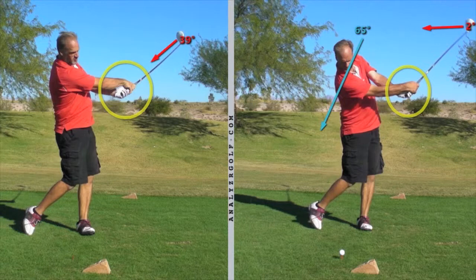When the face angle is in the position it is on the right, that is an indication that you have a slow rate of closure going on through impact. When you see the face position on the left, and obviously see the look of your hands and forearms on the left, that is certainly evidence and a clue that during impact you have an extremely fast rate of closure.